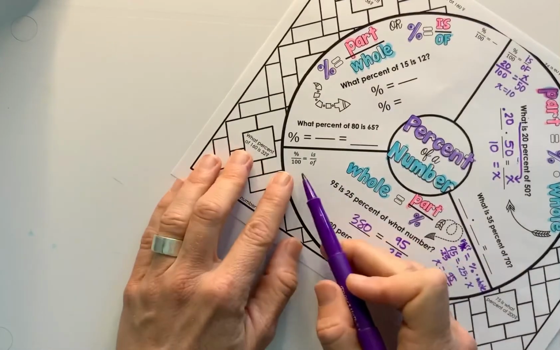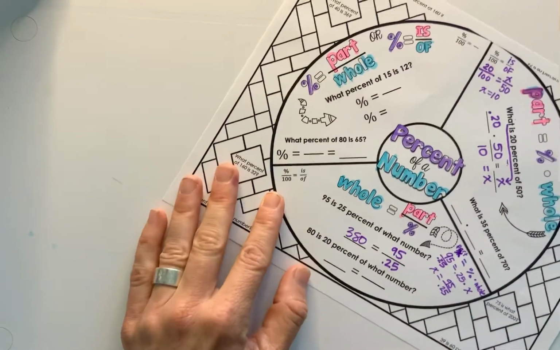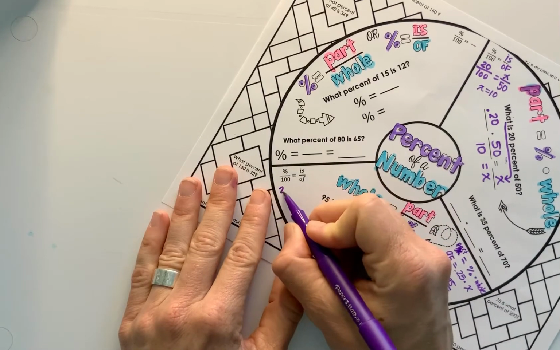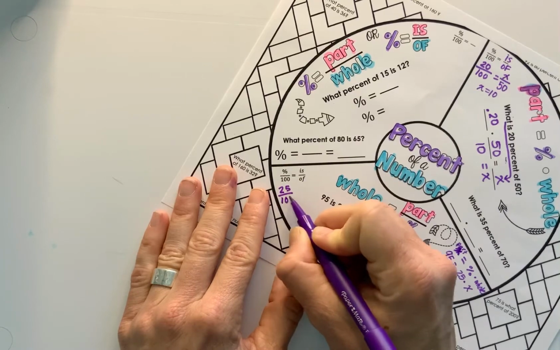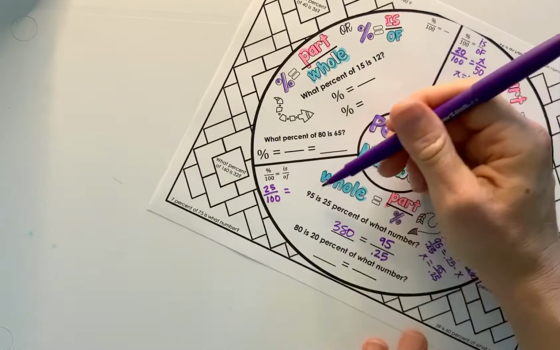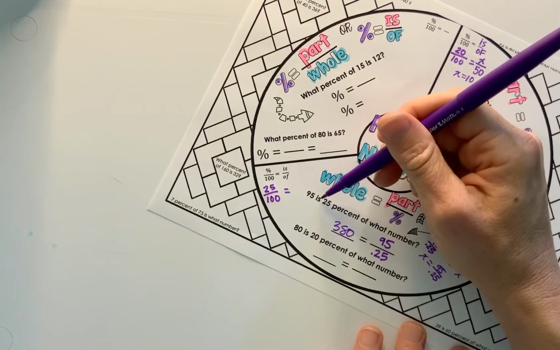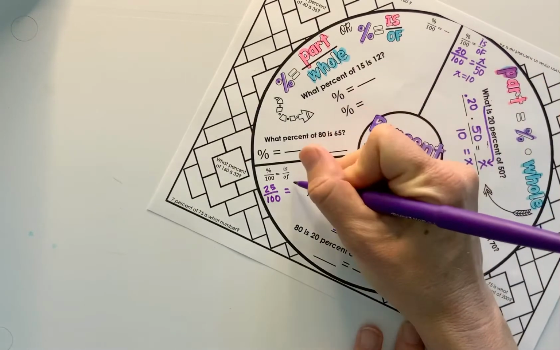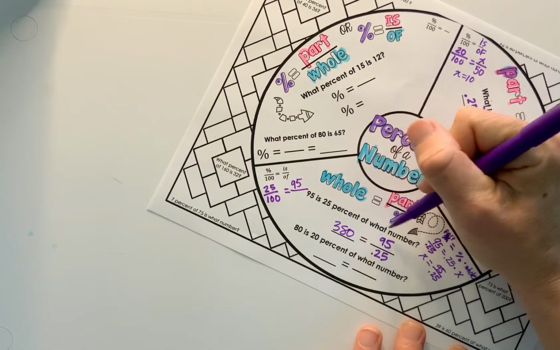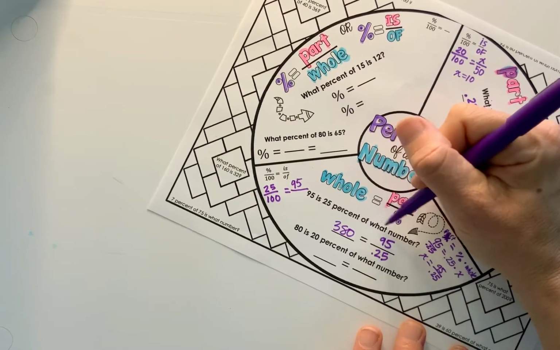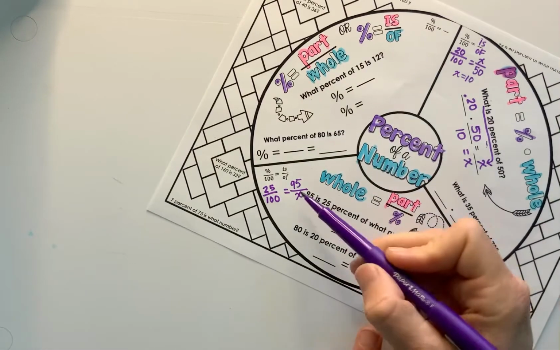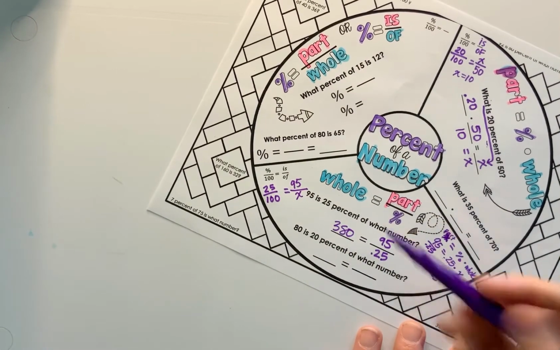All right, now if you prefer the proportion way, you can do it over here. So the percent over 100, they give us 25%, so I'm going to put 25 over 100. And it's set equal to is over of. So 95 is, that's the numerator, so 95 goes on top. And then of what number? So the of is the unknown. So what number, that's what you're solving for. So there's your x.